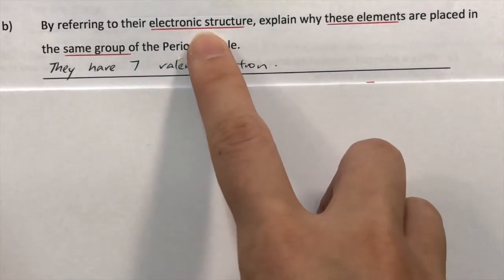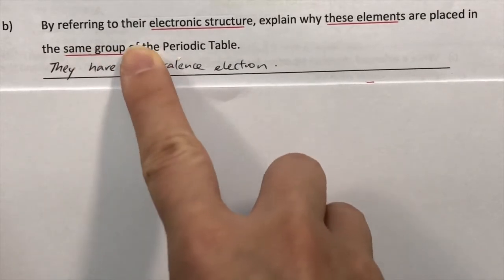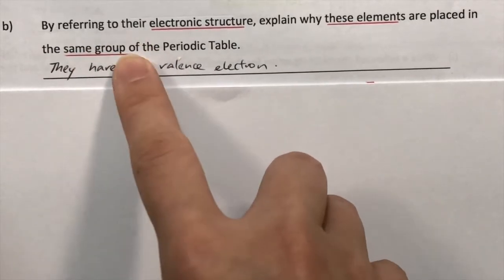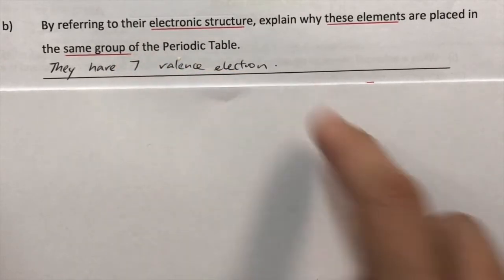By referring to the electronic structure, explain why these elements are placed in the same group. So again, in the same group means they're all group 7, and in group 7, they will all have 7 valence electrons.